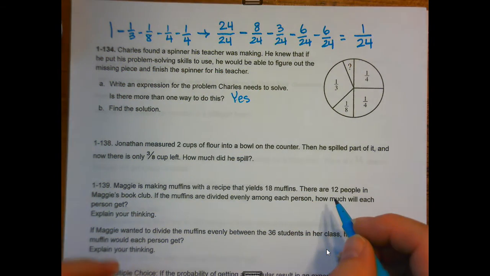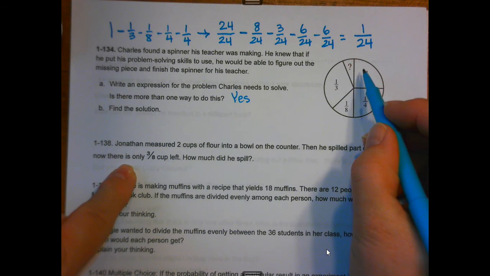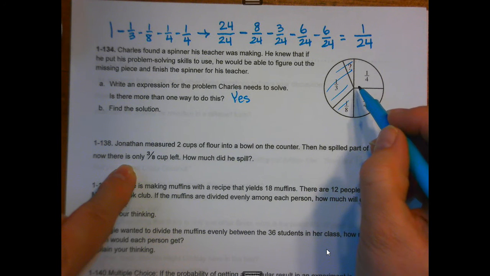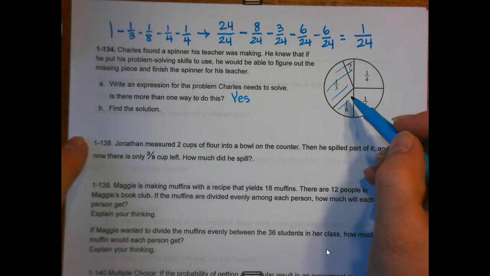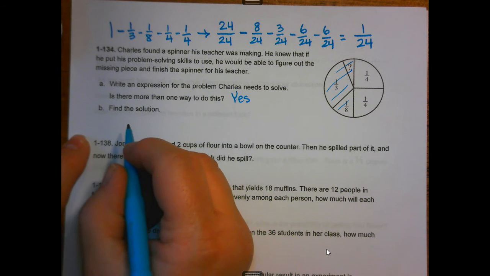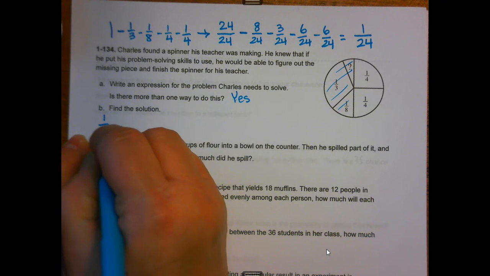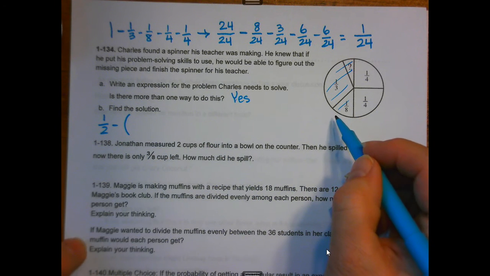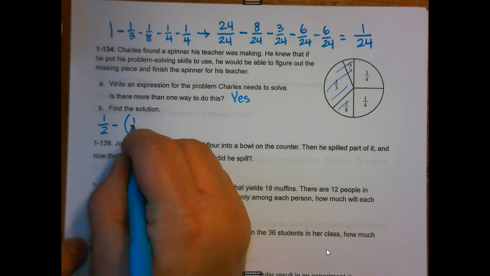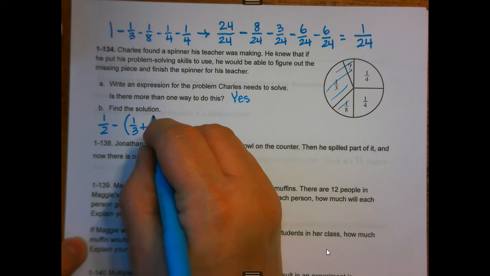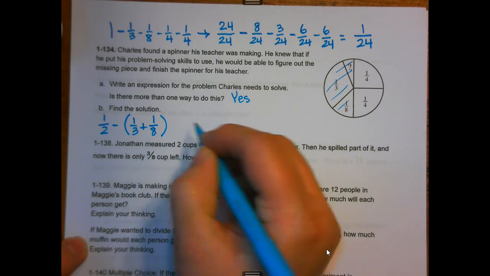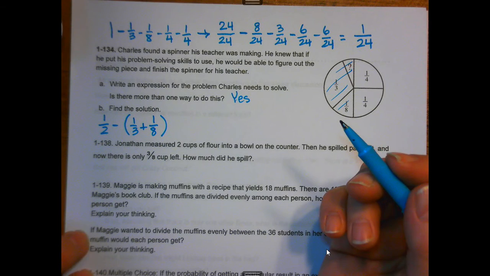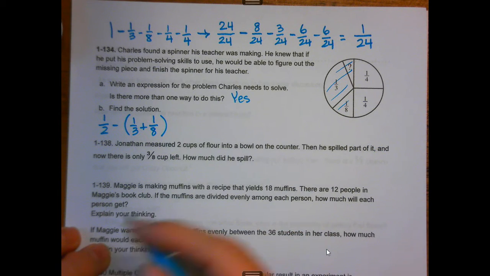Let's see if I get it using my other strategy. Instead of using the whole spinner, I could just focus on the half, which is including that mystery piece. And if I do that, I would have something similar, which would be 1/2. This time, I'm going to only have to subtract two fractions that I already know. 1/3, and I'm going to combine these in a set of parentheses. There's another way you could do that, which does not include parentheses, but this is going to be a little bit different twist on what's above.